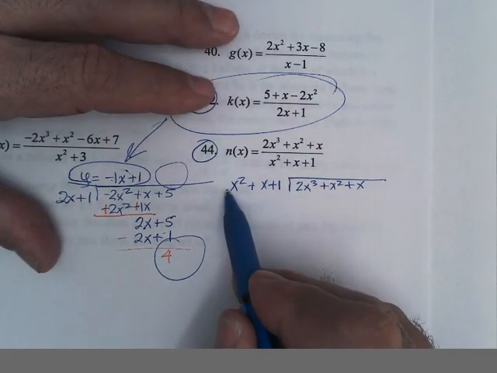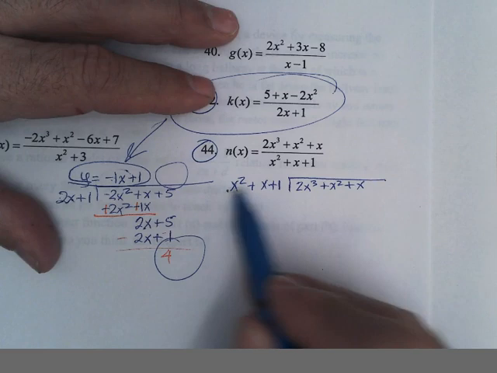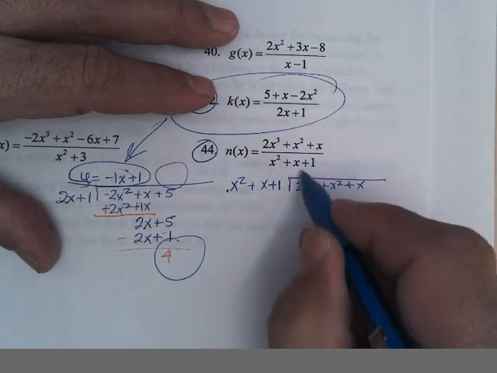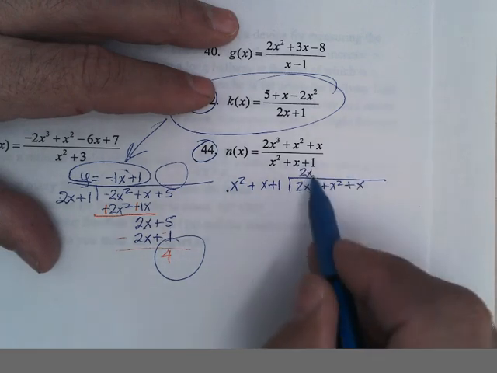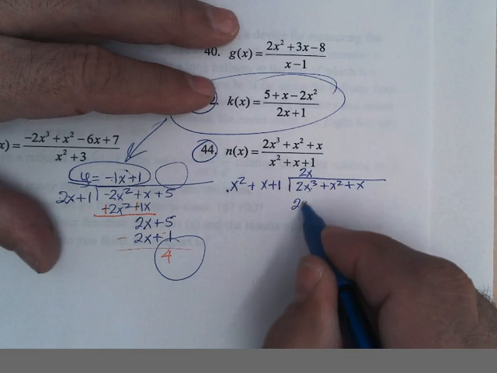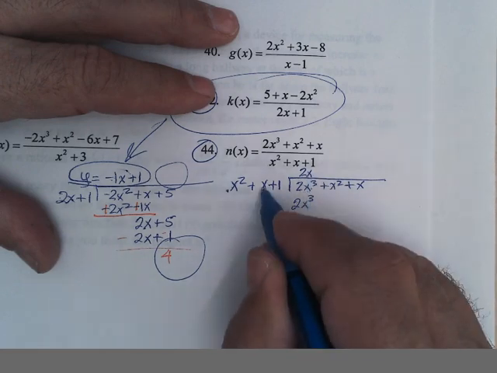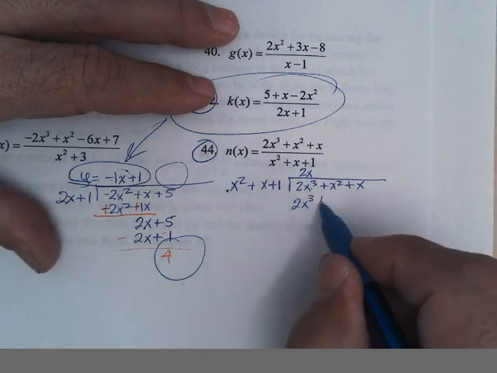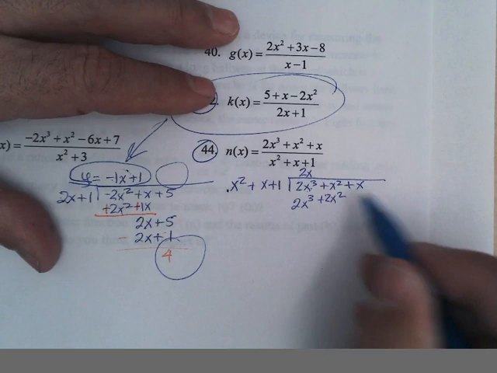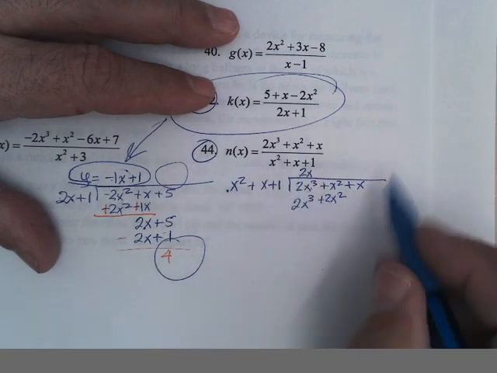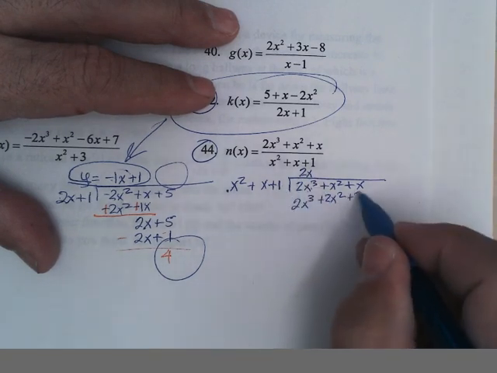I'd have to take that times a 2 and an x to get 2x to the third. So 2x times that is 2x to the third. 2x times x is plus 2x squared. 2x times 1 is plus 2x.